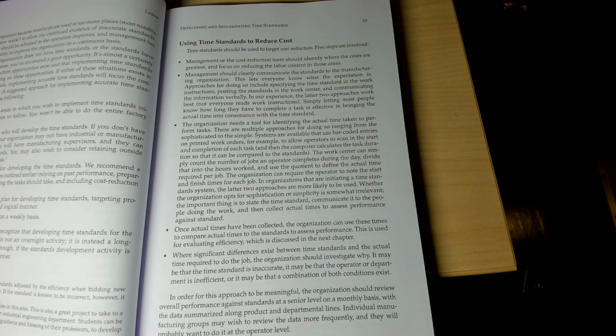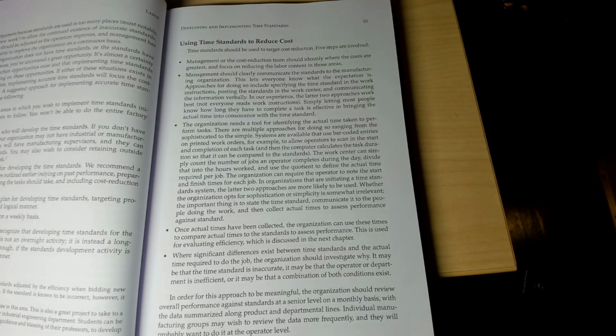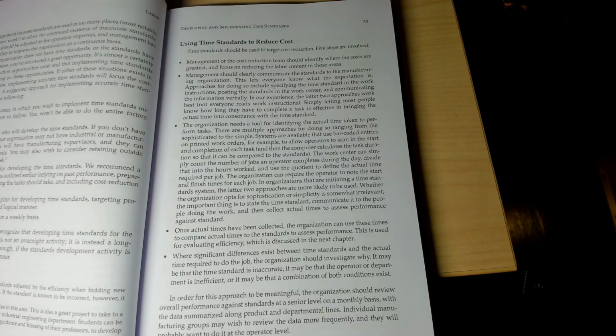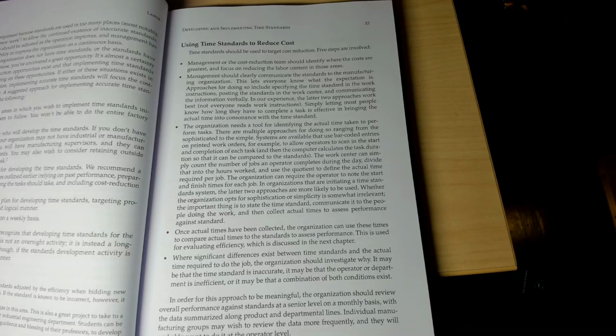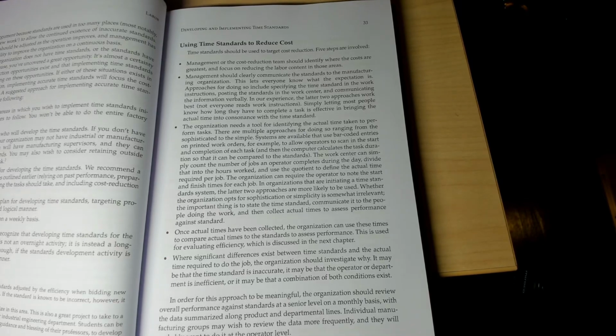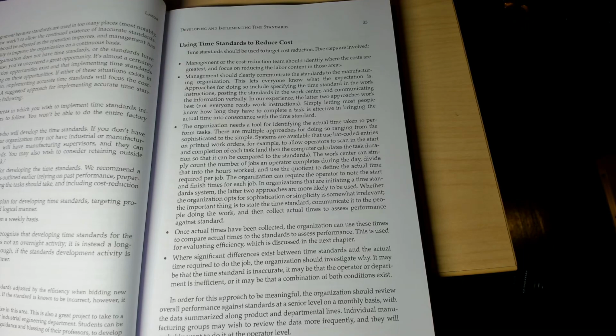The work center can simply count the number of jobs an operator completes during the day, divide that into the hours worked, and use the quotient to define the actual time required per job. The organization can require the operator to note the start and finish times for each job. In organizations that are initiating a time standard system, the latter two approaches are more likely to be used. Whether the organization opts for sophistication or simplicity is somewhat irrelevant. The important thing is to state the time standard, communicate it to the people doing the work, and then collect actual times to assess performance against standard.